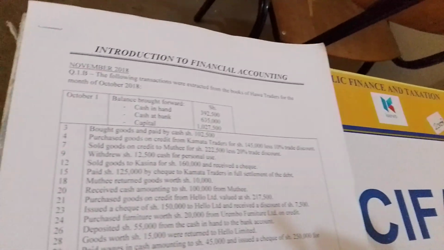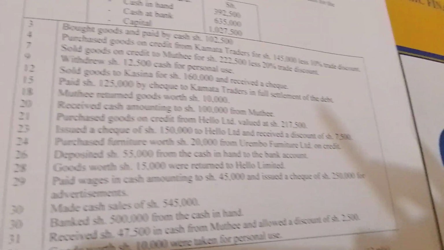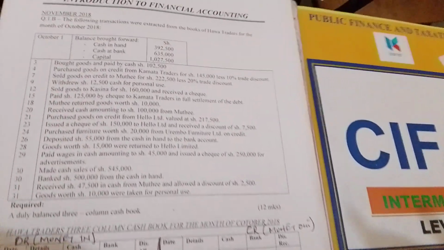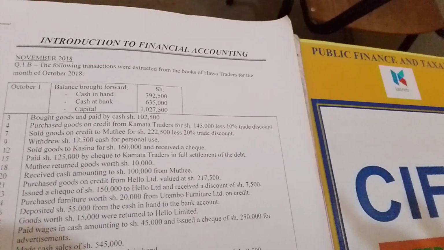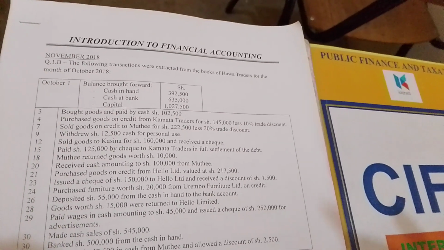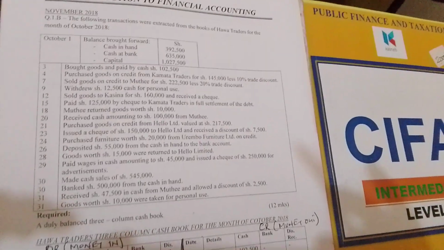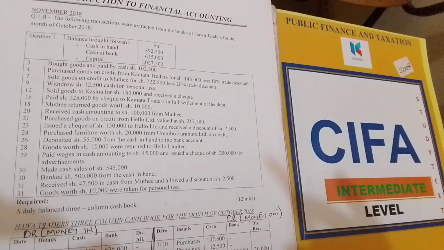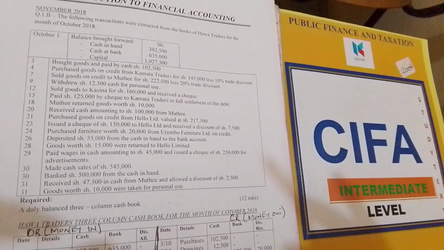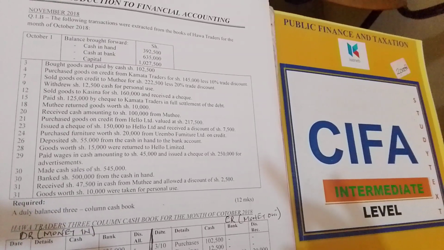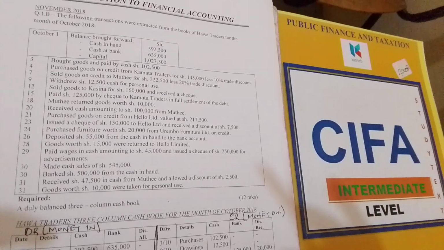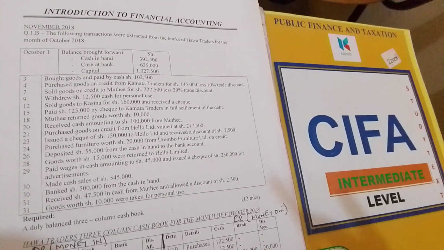So you can just go through your question once again, from where you have the opening balances of cash in hand and cash at bank, then date 3, all the transactions have been given there.